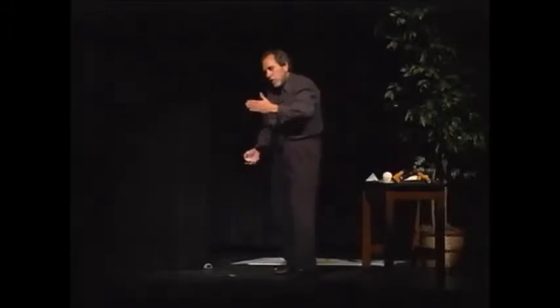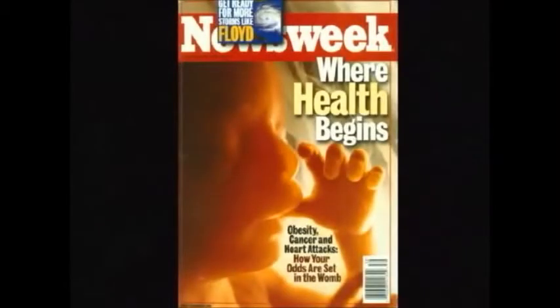It helps the child select the genes that will be necessary for that child to survive in the environment, because the child is going to live in the environment that the mother perceives. So nature has taken the ability of the mother to have perception, cross that over the placenta, and the perception of the mother now becomes the perception of the child. And as this article in Newsweek last year came out and said, where health begins: obesity, cancer, and heart attacks, how your odds are set in the womb.